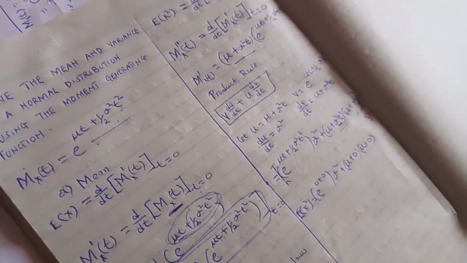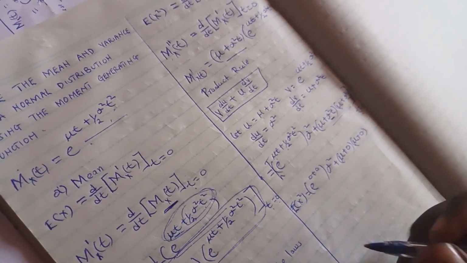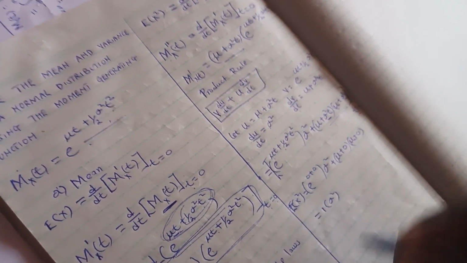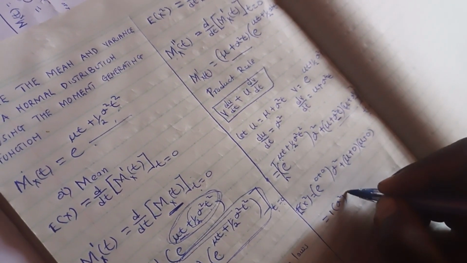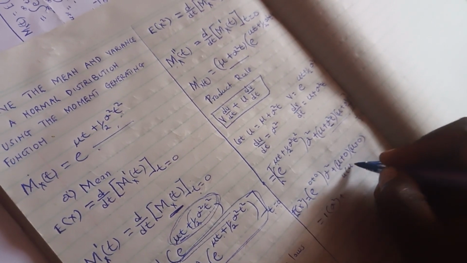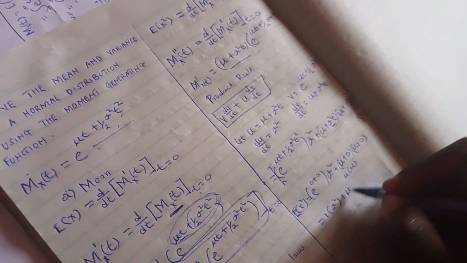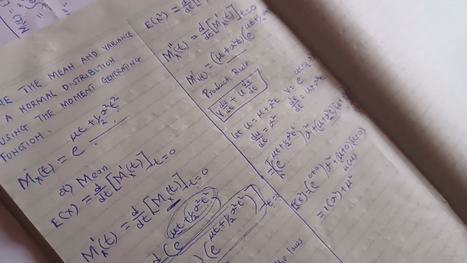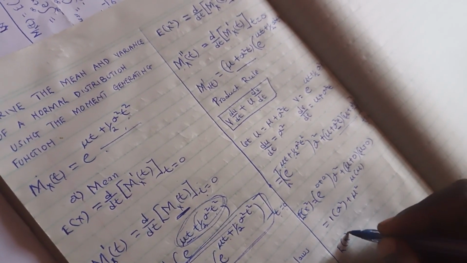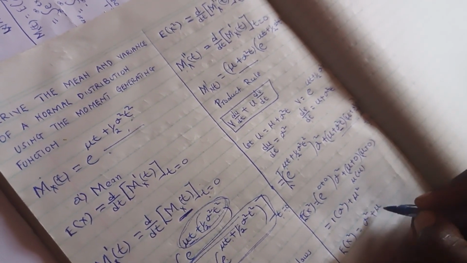Are we getting it? Then we have to recall that any number raised to 0 is the same as 1. So this one is going to be 1 multiplied by sigma squared, plus mu into mu, which gives us mu squared. Are we getting it? So our expected value of x squared is sigma squared plus mu squared.